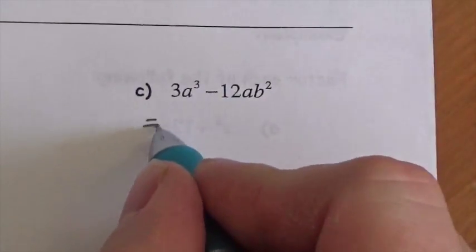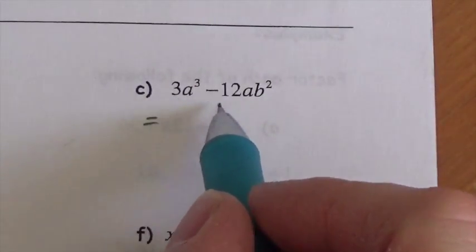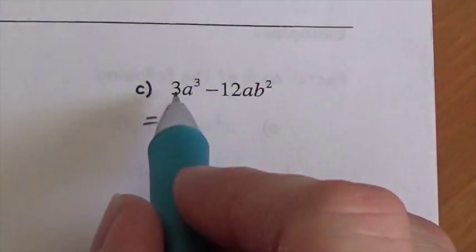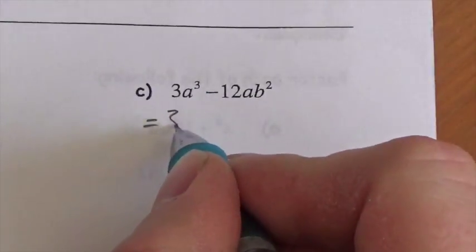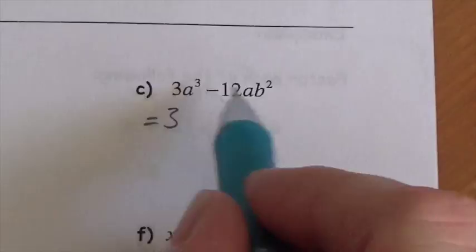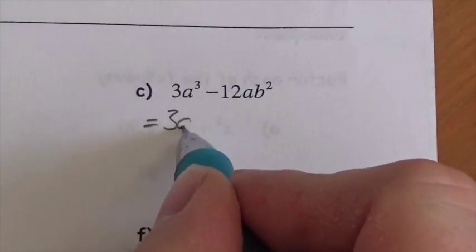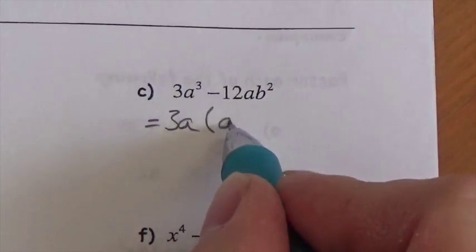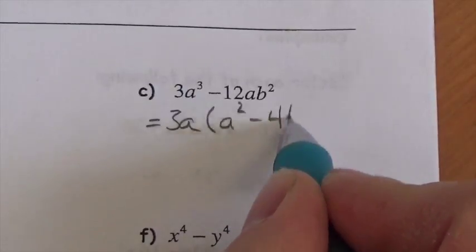Now here, notice that 3 isn't a perfect square, neither is 12. But both of those are divisible by 3, so I can take a 3 out. And then notice that I've also got an a in both those terms, so I can take that out. And when I do, I'm left with an a squared minus 4b squared.